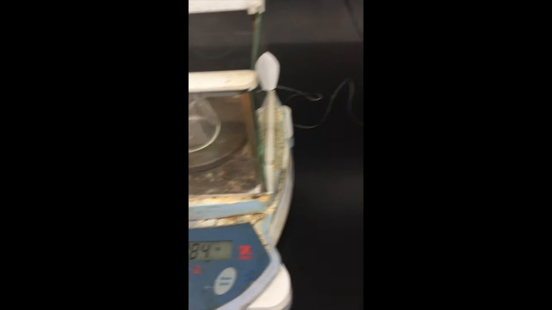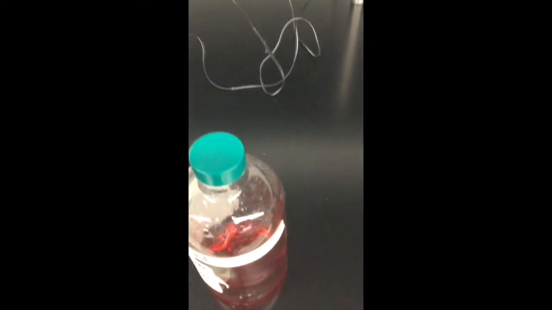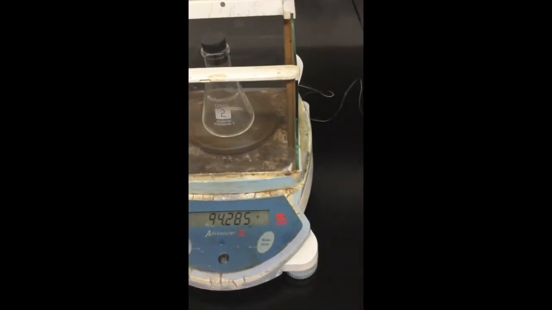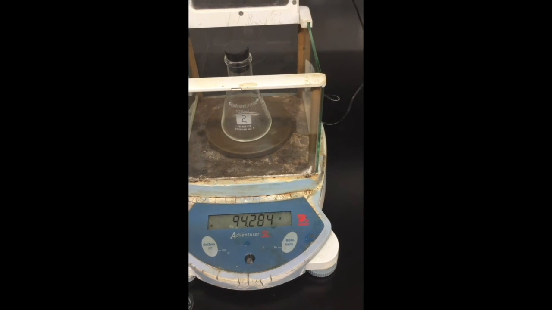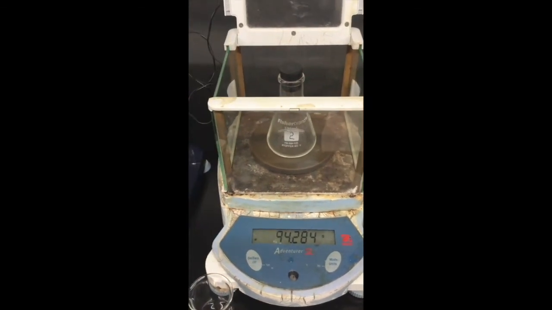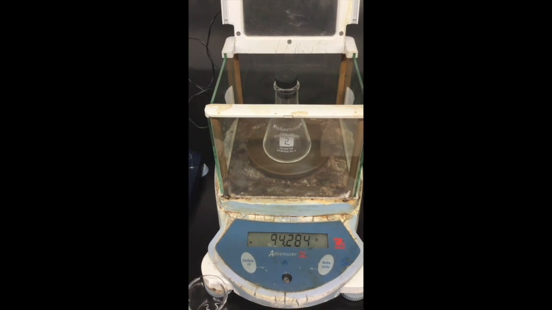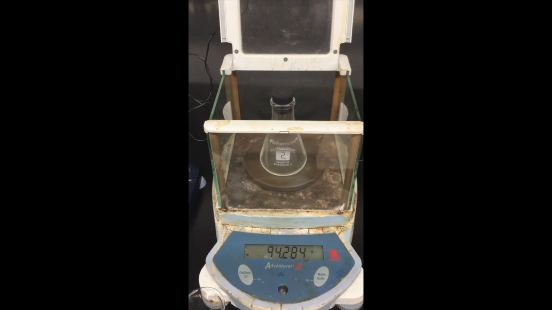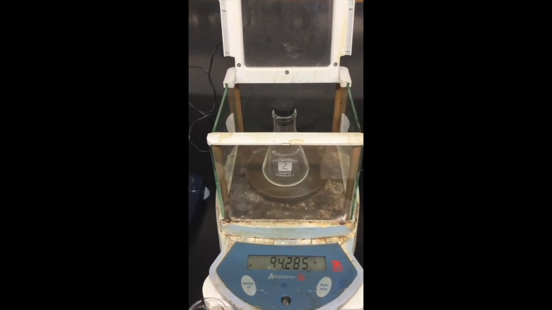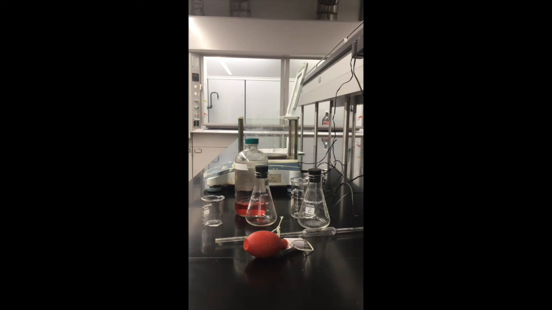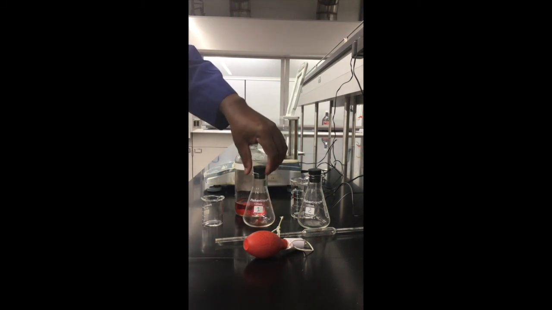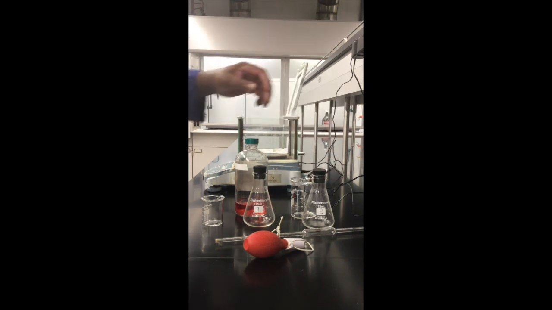Next, we will pipette just like before 10 ml of unknown sample B into flask number 1 and flask number 2. We'll record the mass of the LMR flask, rubber stopper, and the unknown sample in both flasks, and calculate the density using the equation in the lab manual. Just like before, we will do the same thing for the unknown liquid substance. I will pipette 10 ml into LMR flask number 1 and 10 ml into LMR flask number 2.